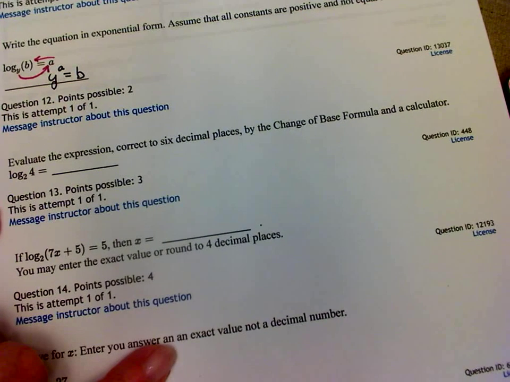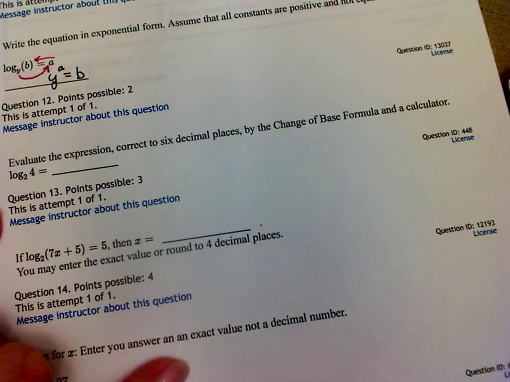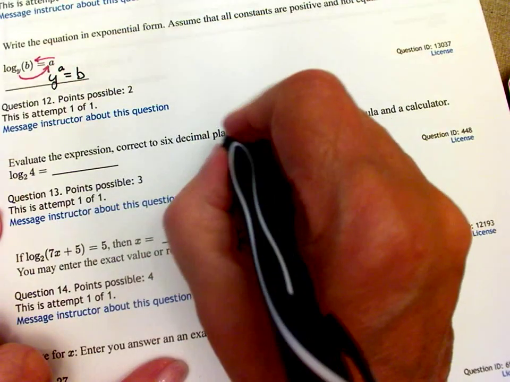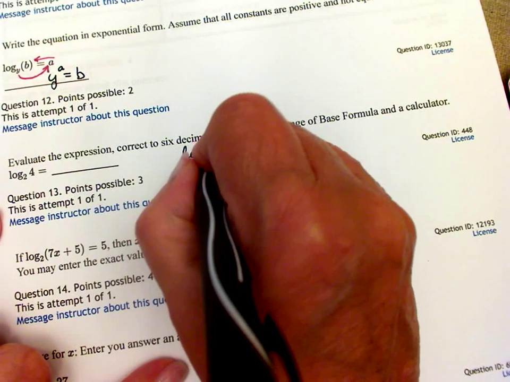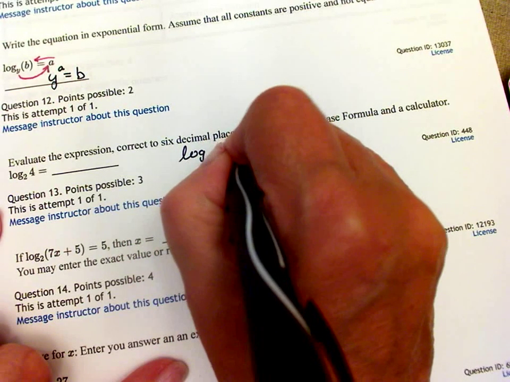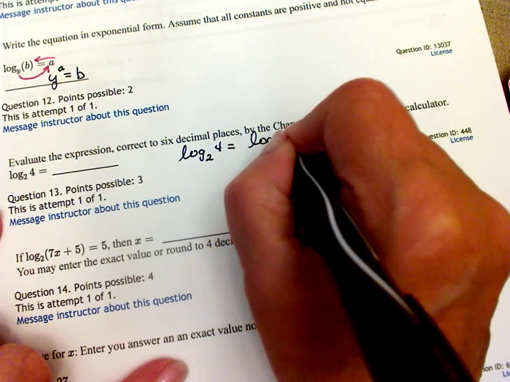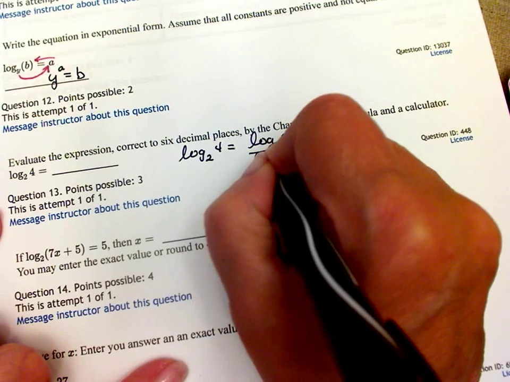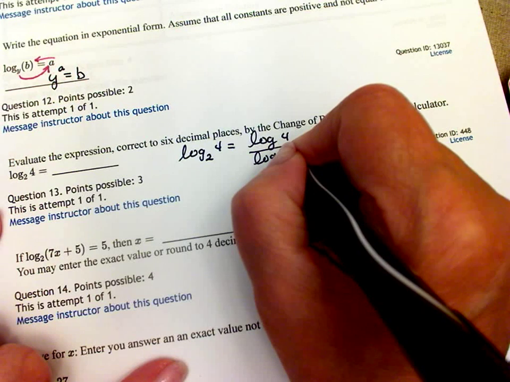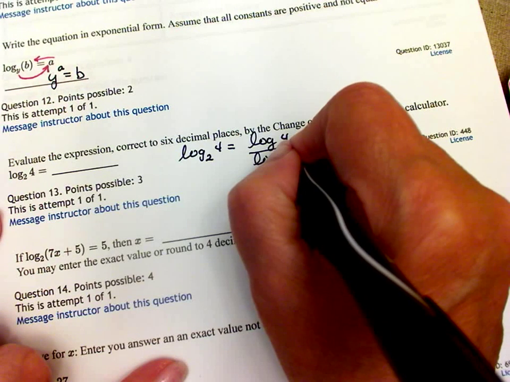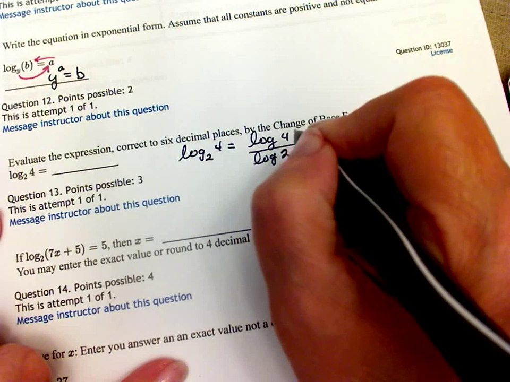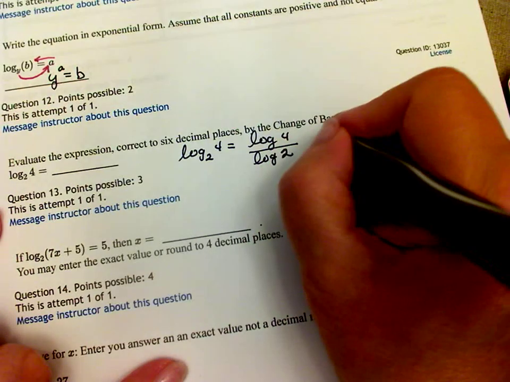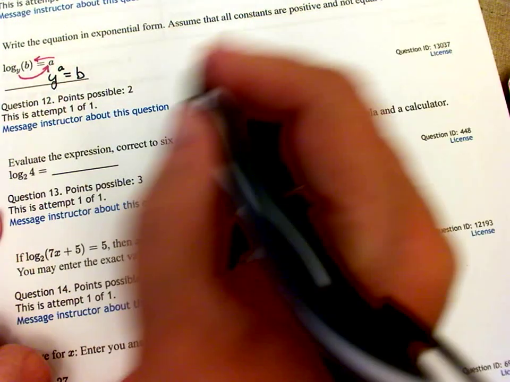Evaluate the expression using the change of base formula. Well, if I look at log base 2 of 4, it's the log of the argument divided by the log of the base. And with my handy dandy calculator, it comes out to 2.